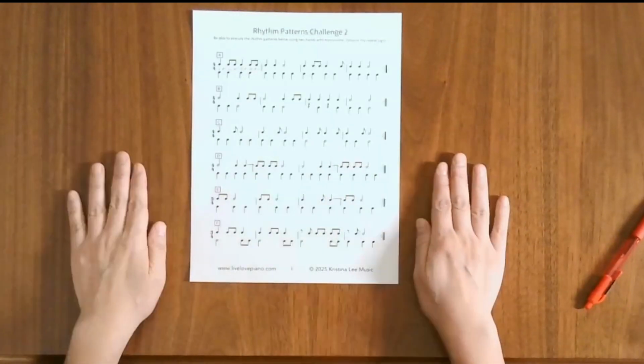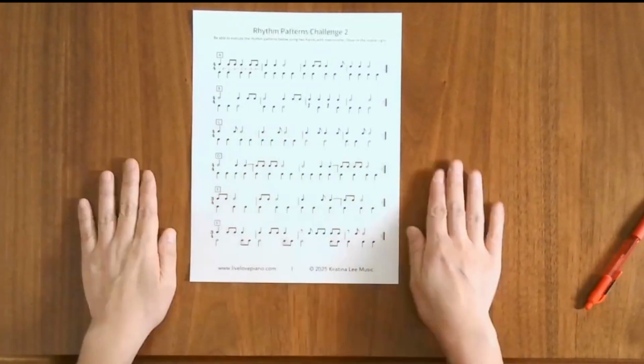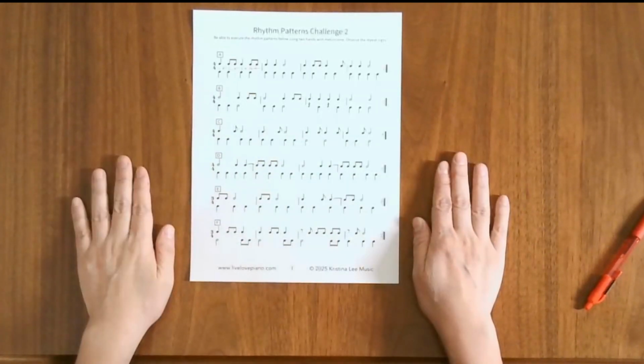So A, I'm going to demonstrate A. 1 and 2 and 3 and 4 and 1 and 2 and 3 and 4 and 1 and 2 and 3 and 4 and 1 and 2 and 3 and 4 and 1 and 2 and 3 and 4 and.